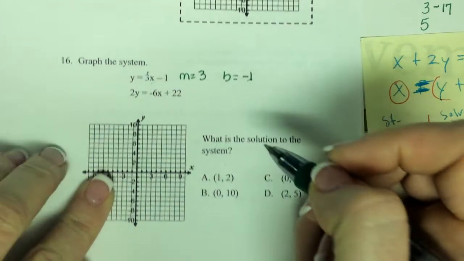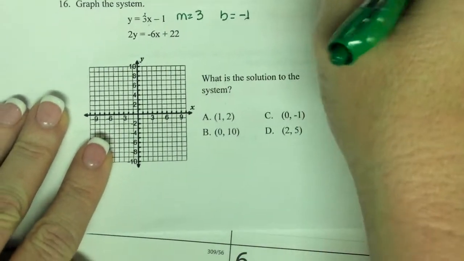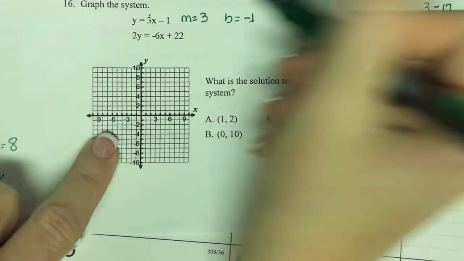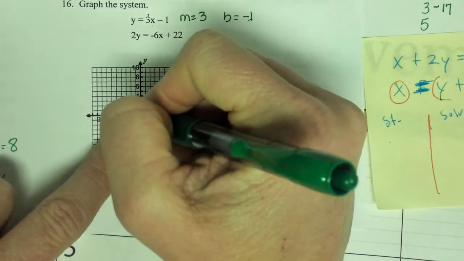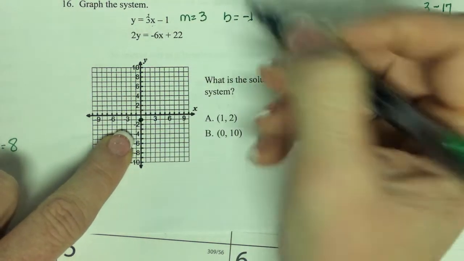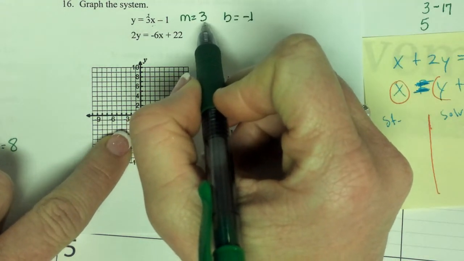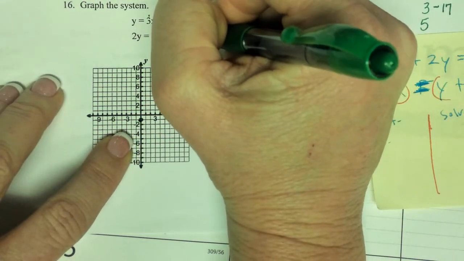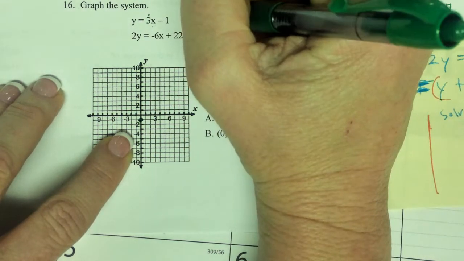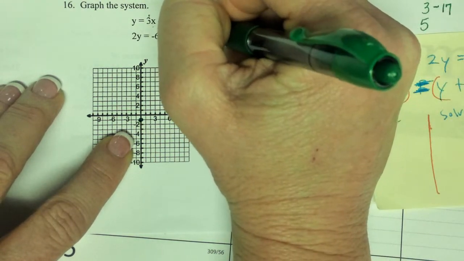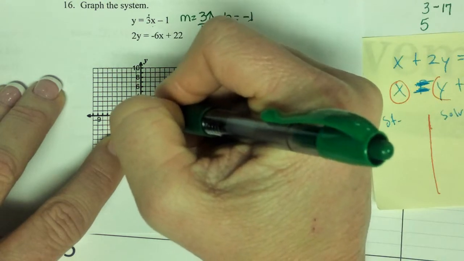So I begin where when I plot my points? -1. I always think about your B, that's where you begin. On your y-axis, you start at -1. And since my slope is 3, that's the same as 3 over 1, right? So that means I'm going up 3, right 1. So 1, 2, 3.